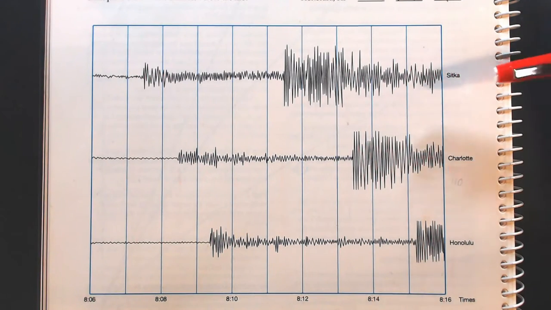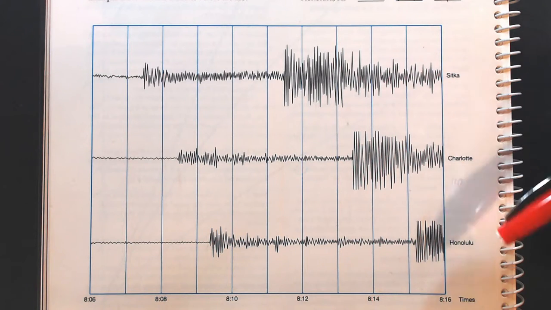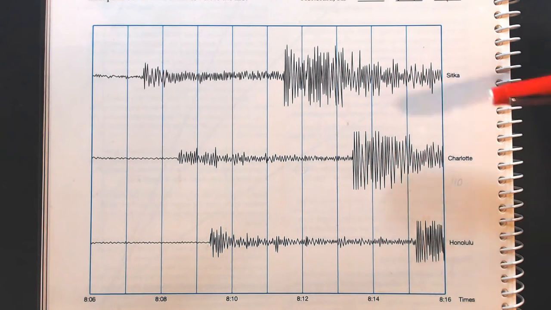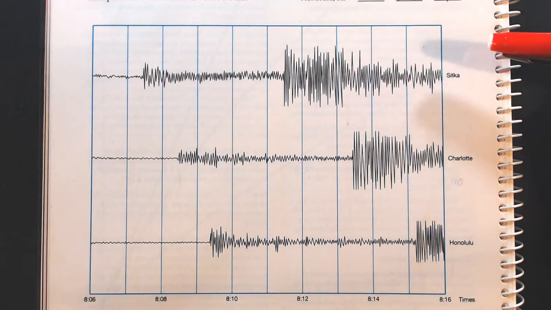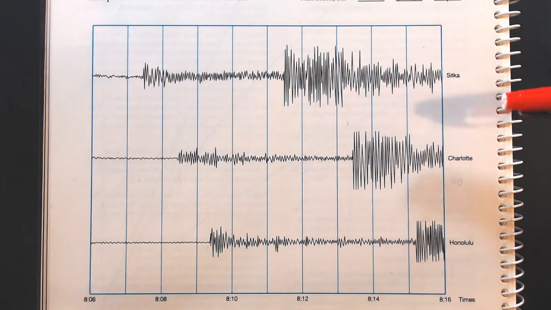So we have one for Sitka and Charlotte and Honolulu, and it doesn't matter. These can be all over the globe, and we can actually get information from each one of those, because the S wave and the P wave, they are body waves, and they can actually travel through the Earth.